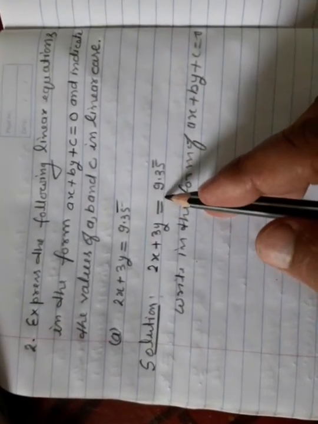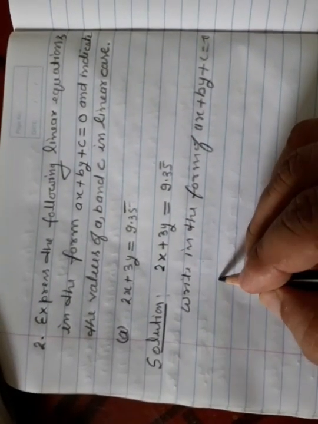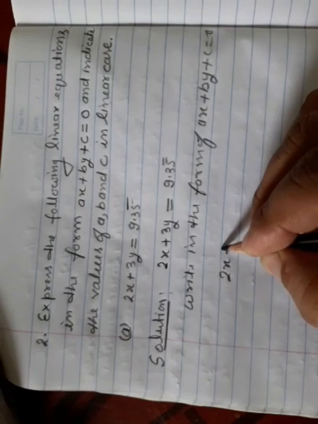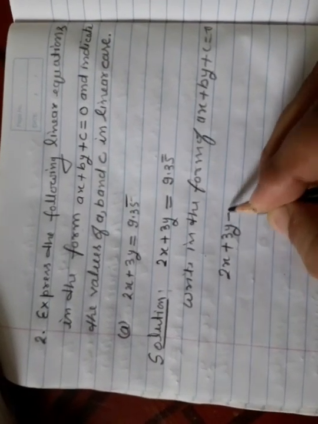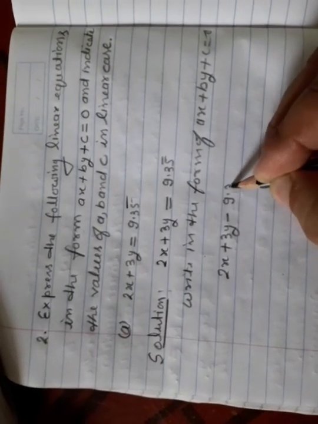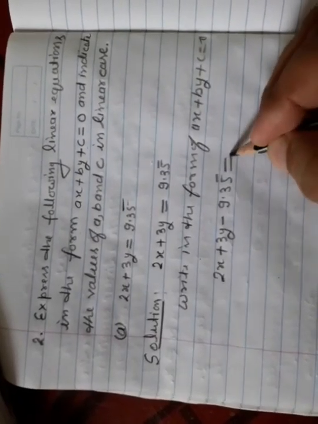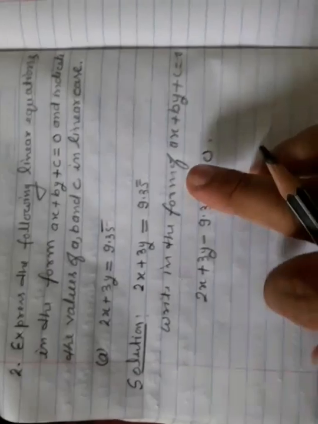This one here is the constant term. So we write 2x plus 3y minus 9.35 bar is equal to 0. Clear?